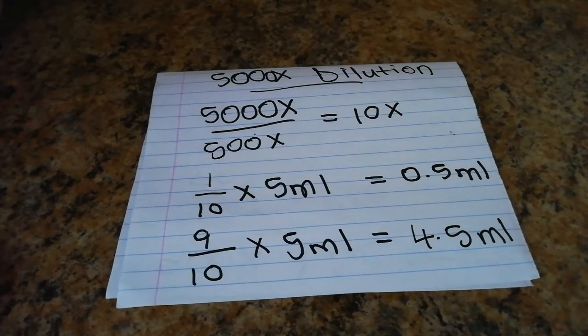But if it's like maybe 2 marks or 3 marks or so, you can just shorten it a bit. You can also do 5 times, 500 times, and 5,000 times. That's just three steps.